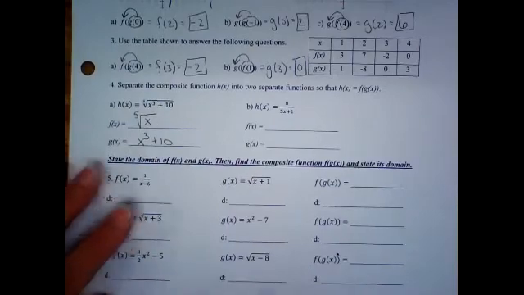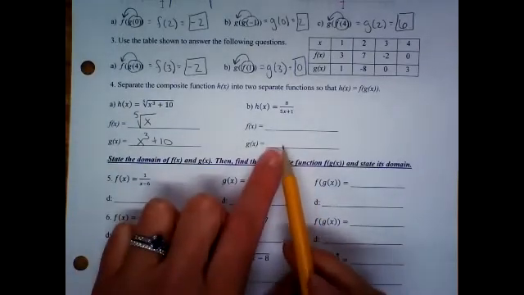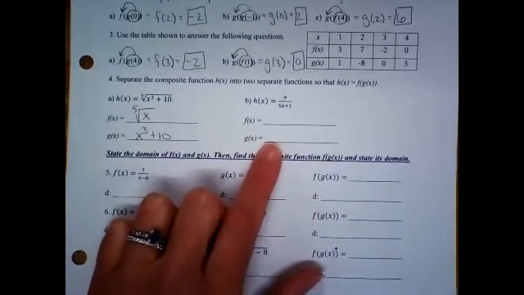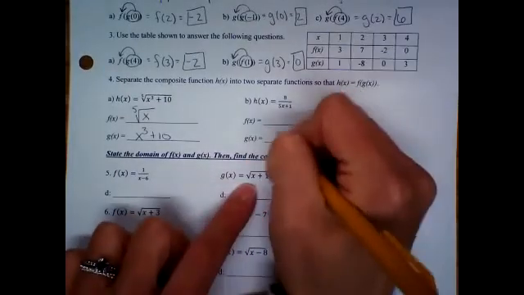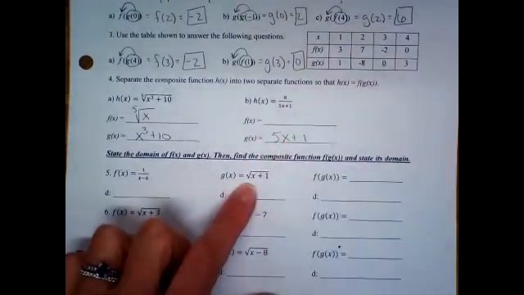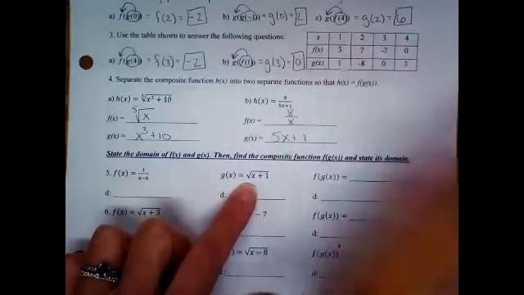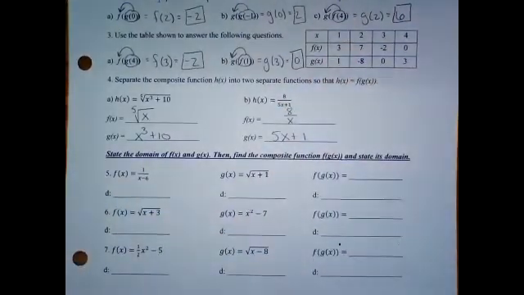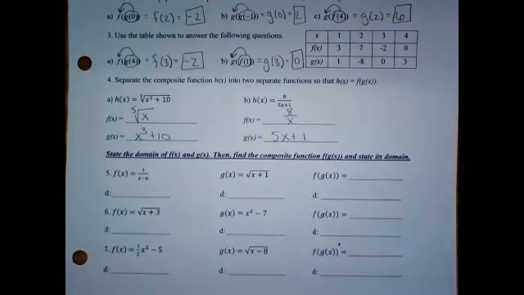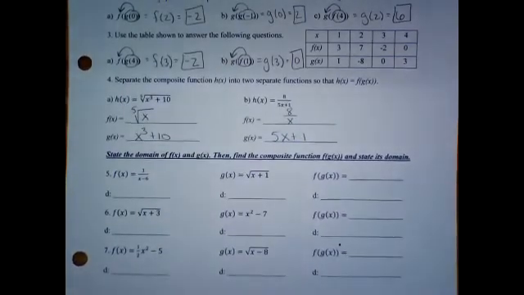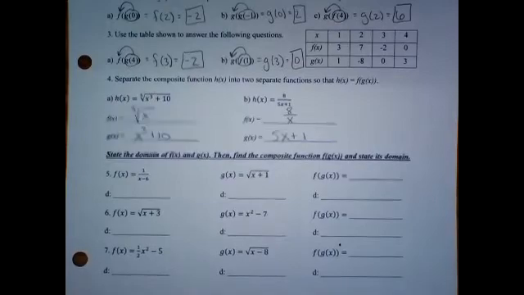We're just separating it. So for this one, again, let's do g first. What's the insides, the guts of it? Get that 5x plus 1, good. And that got plugged into 8 over x. There are a couple other ways you can separate those. Anything you write that's correct, I'm going to give you credit for, obviously. I think this is the easiest way to do it.